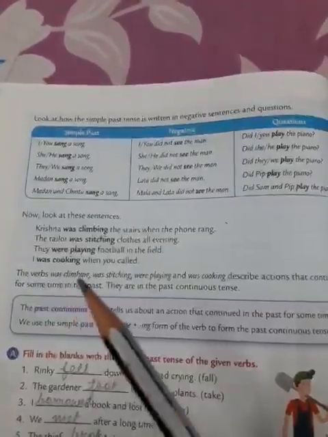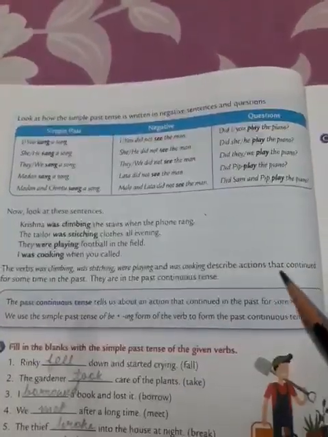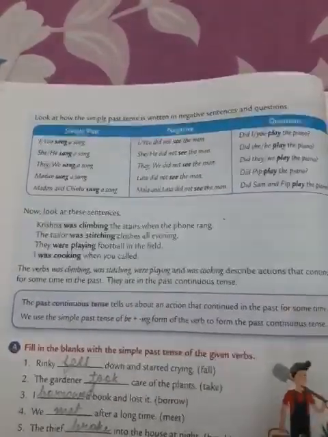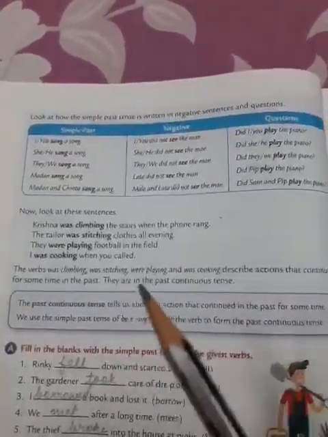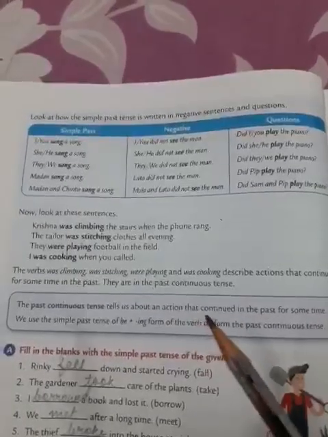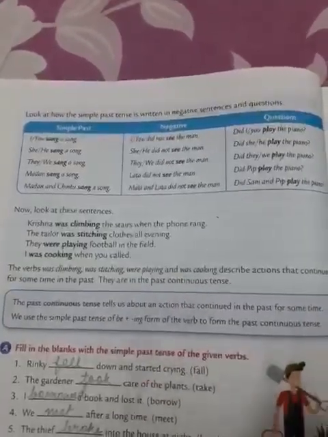The verbs was climbing, was stitching, were playing, and was cooking describe actions that continued for some time in the past. Okay, these actions were continued for some time period in the past. They are the past continuous tenses. Let us go by the definition. The past continuous tense tells us about an action that continued in the past for some time. That continued means it was being done continuously, means it was occurring for a certain time period in the past.